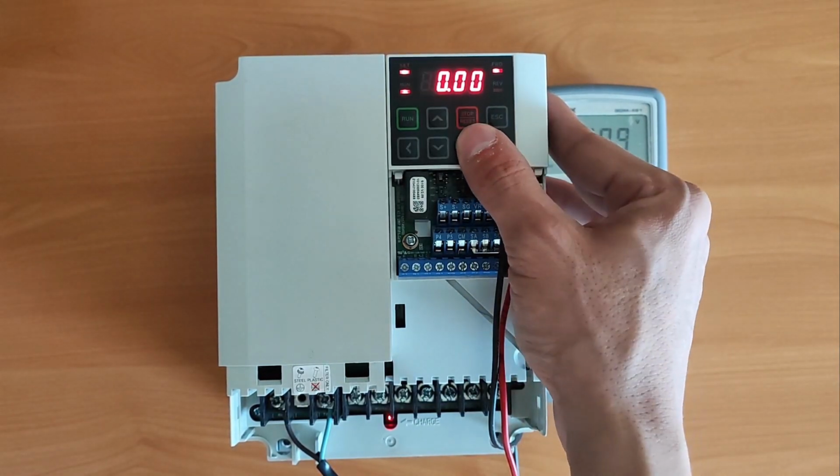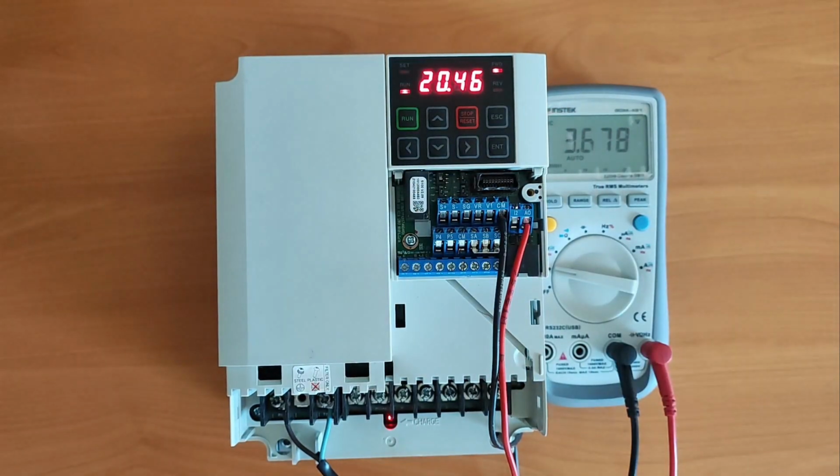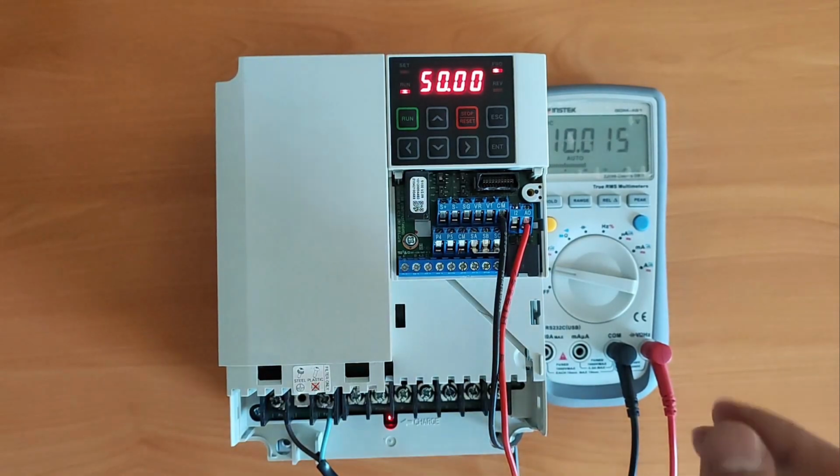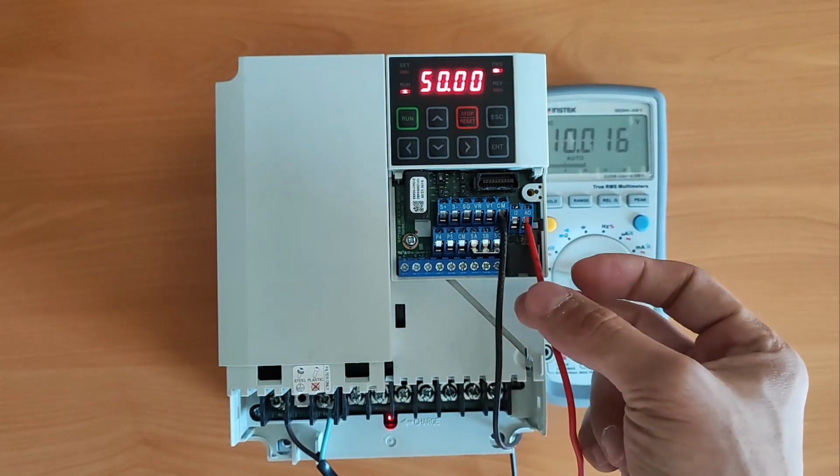Again, I'll increase the frequency and set it to 50 Hz. At 50 Hz, my multimeter should display 10 volts. You can see that I now have 10 volts at the output, and the terminals I used are the AO terminal and the CM terminal.